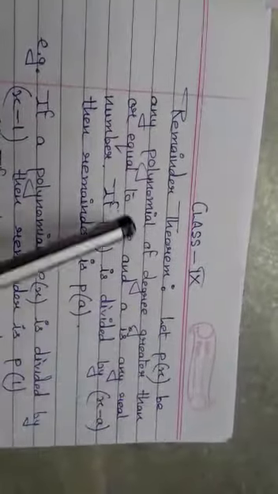So again I am repeating, if P(x) is any polynomial whose degree is 1 or greater than 1, then if P(x) is divided by x minus a, then remainder is P(a). So our theorem is this.